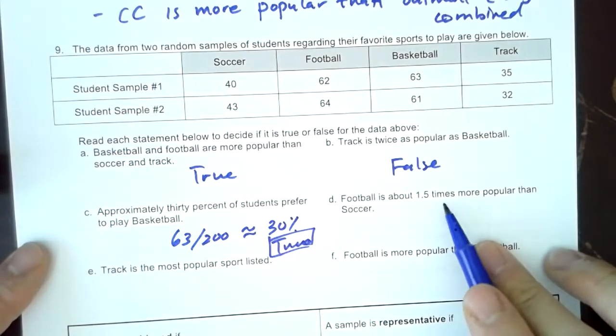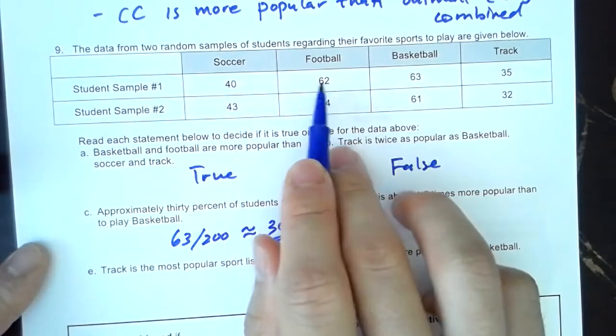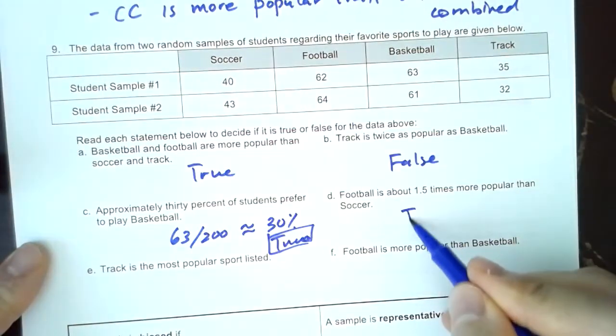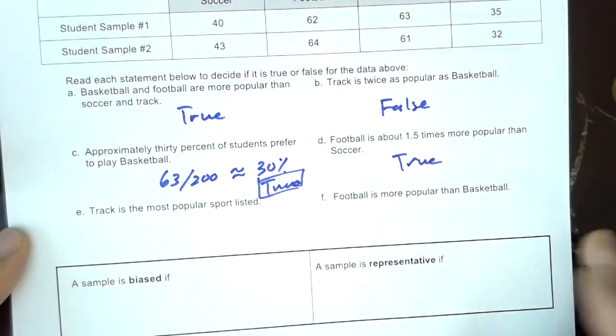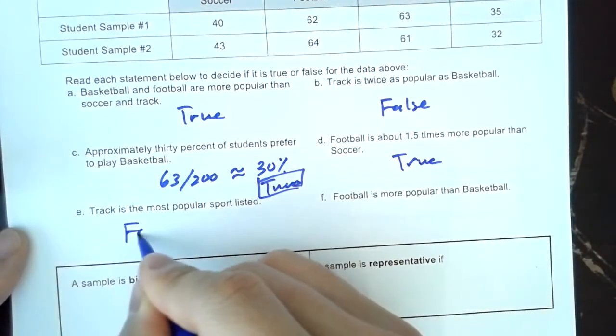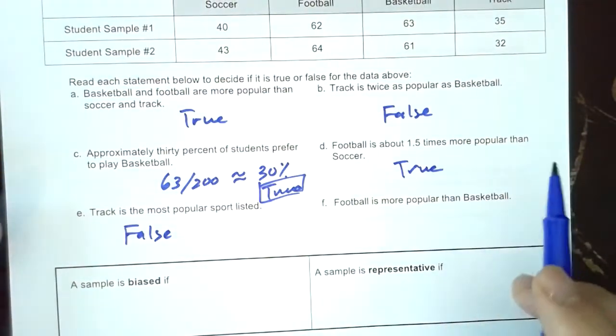Football is about 1.5 times more popular than soccer. 1.5? True. Track is the most popular sport. False. Football is more popular than basketball.